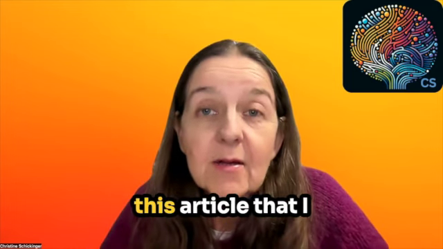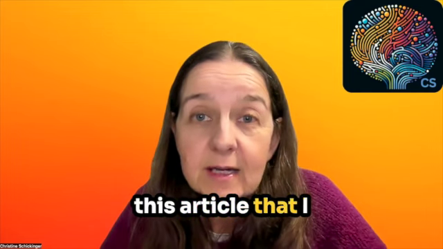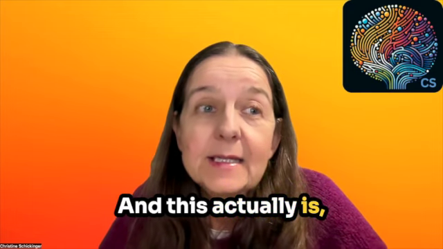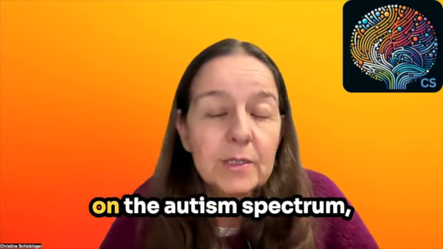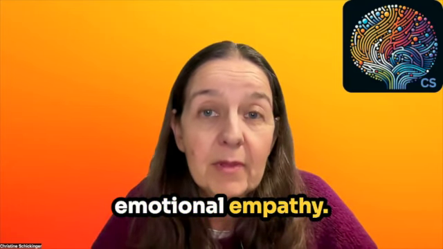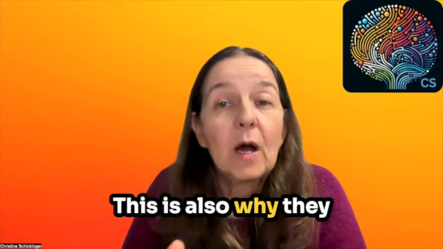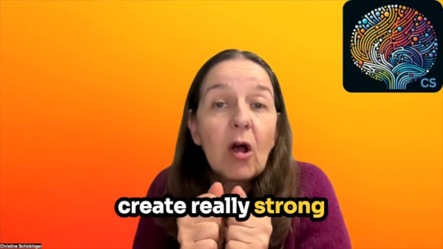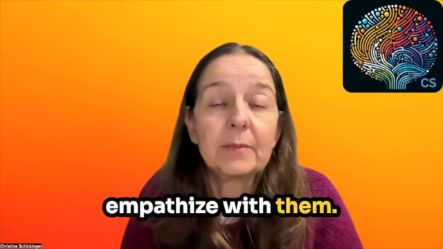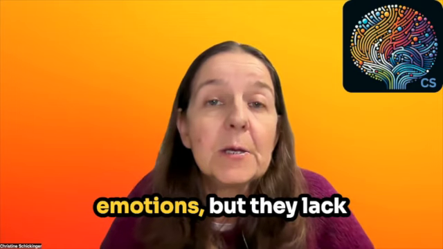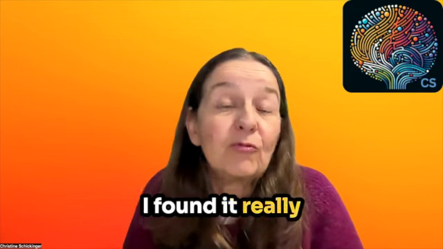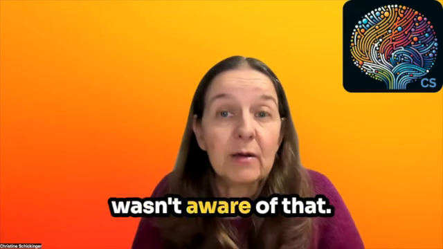Now, I talked about this article that I just recently read, and this actually is indicating that people on the autism spectrum have a very high emotional empathy. This is also why they create really strong bonds with individuals because they can really empathize with them. They really feel those emotions, but they lack the cognitive empathy. I found it really interesting because I wasn't aware of that.